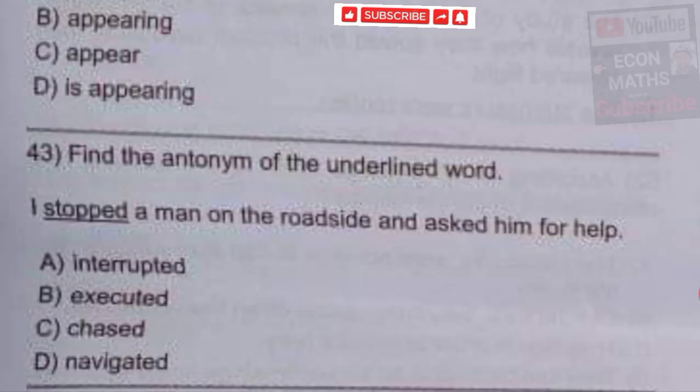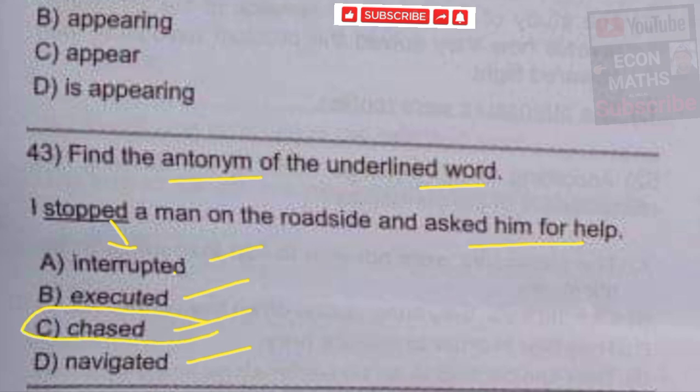Next question is, find the antonym of the underlined word. I stopped a man on the roadside and asked him for help. The options are interrupted, executed, chased, or navigated. So interrupted would be the synonym of stopped. Executed is not correct. I guess the correct option would be chased. I'm not sure, but I guess this is the correct option.